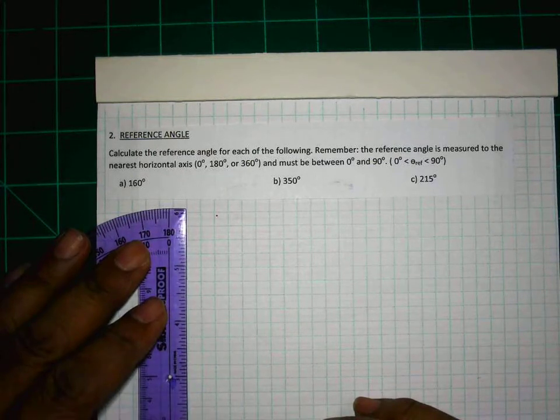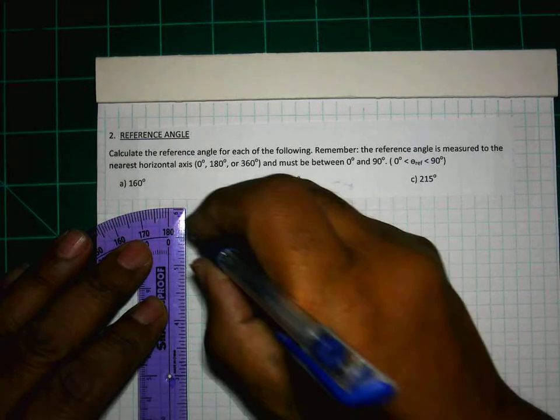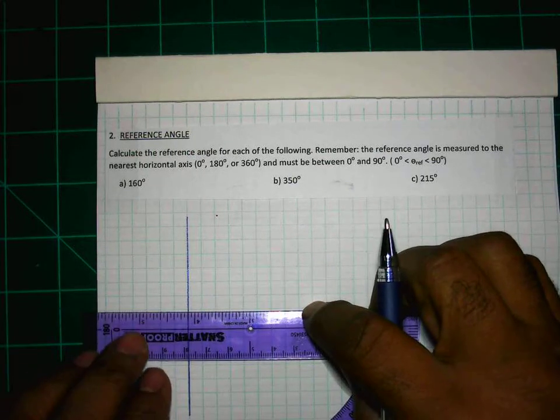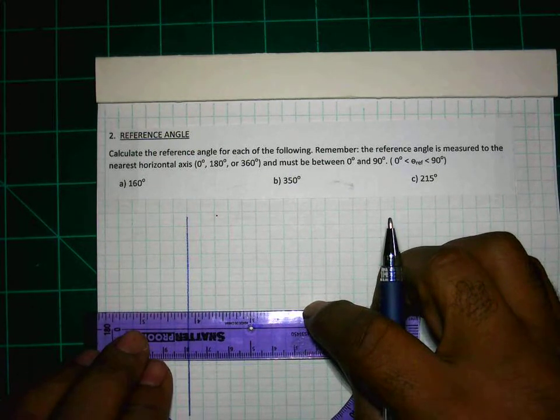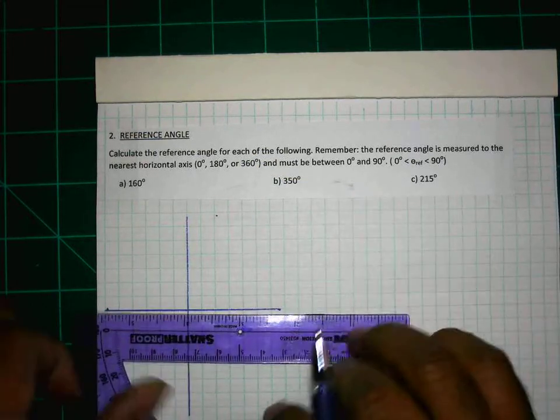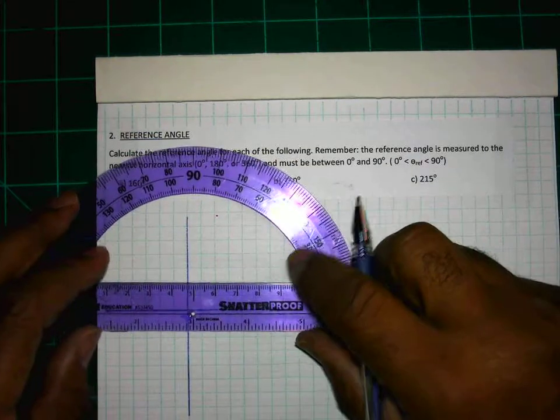So I'm going to sketch me a quadrant here, a set of quadrants. Now I'm going to measure 160 degrees.